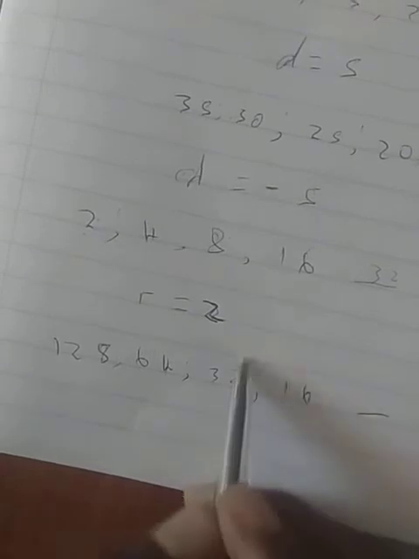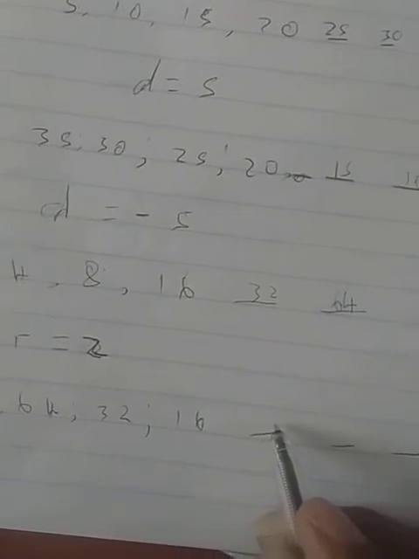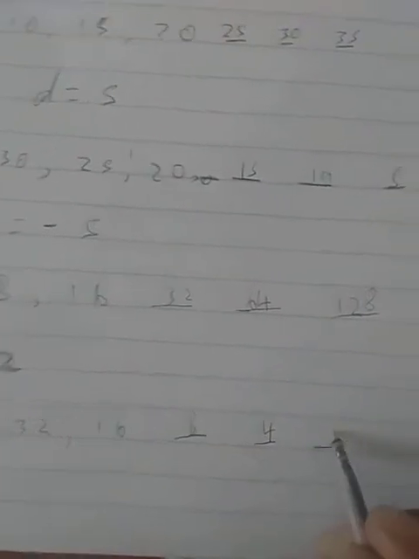Divide this by 2, we get this. Divide this by 2, we get this. Meaning we have to divide 16 by 2. 16 by 2 is 8. Divide 8 by 2 is 4. Divide 4 by 2 is 2. So those are the next 3 terms.